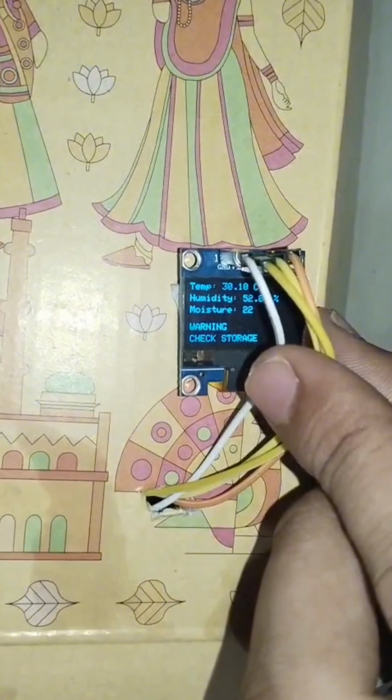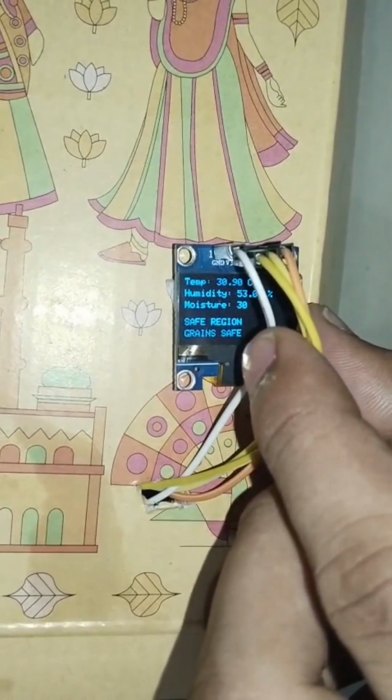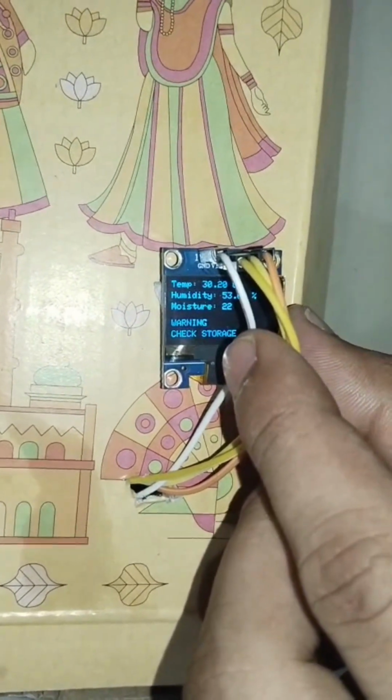this is an OLED display. Here we can see the temperature, moisture, and humidity. Here the temperature and moisture are all right, so our grain is okay. Now we will check for the wet grain. Okay, so this is the soil sensor, and this is the wet grain.